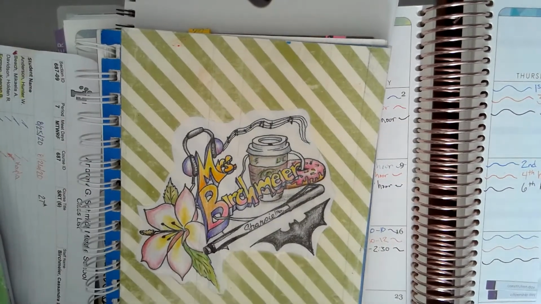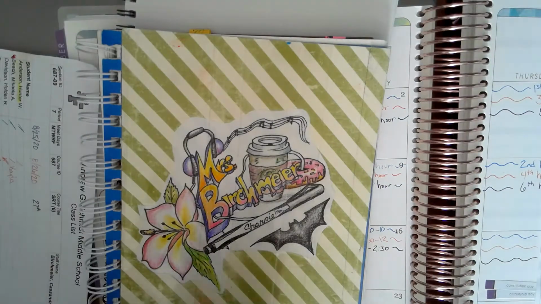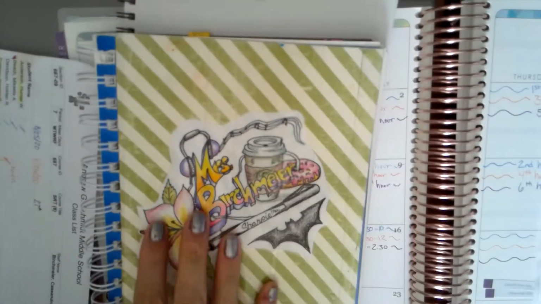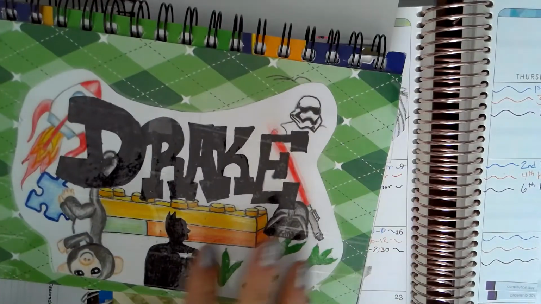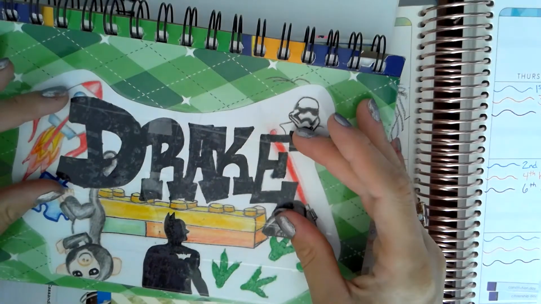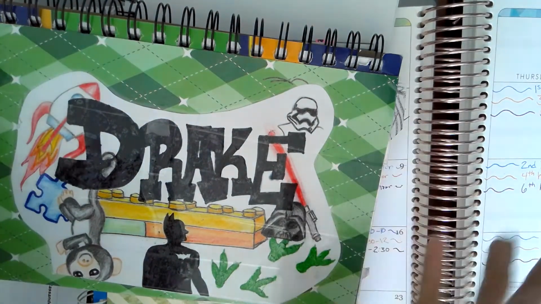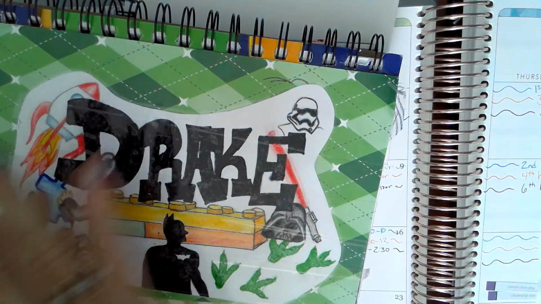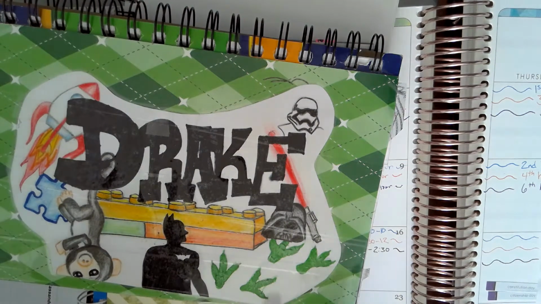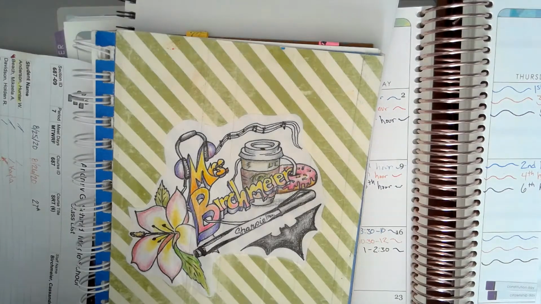So for the logo name project, I just want to show you a couple examples that I have handy. These are both logo name examples. This one is for myself, and this is one that I did last year for my son Drake. What we're going to do is make our name in an interesting way in the center of our paper, and then fill the background and surrounding area with things that tell me about you so that I get to know you a little bit better.